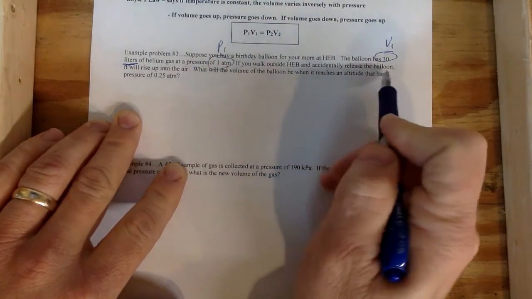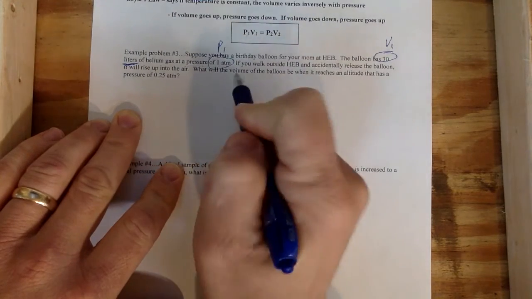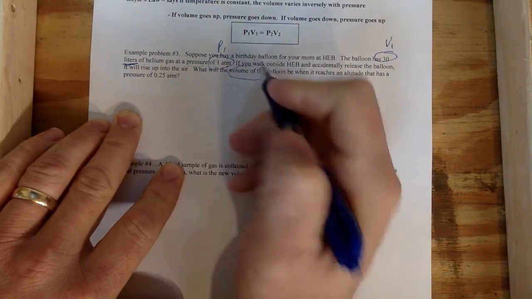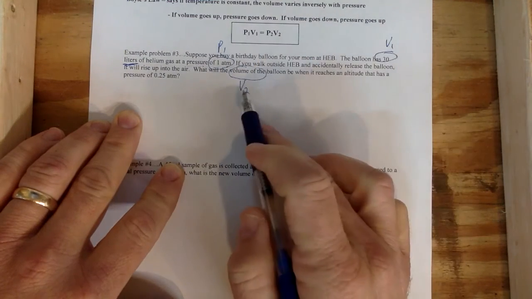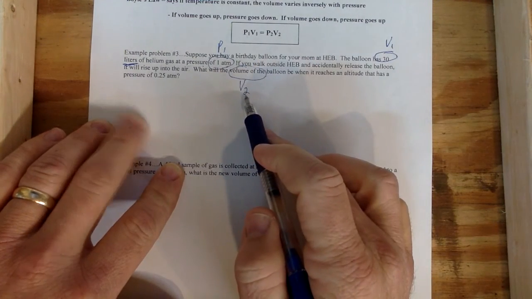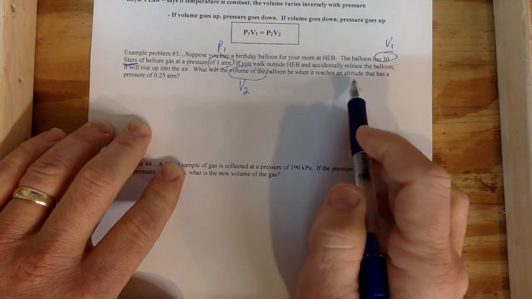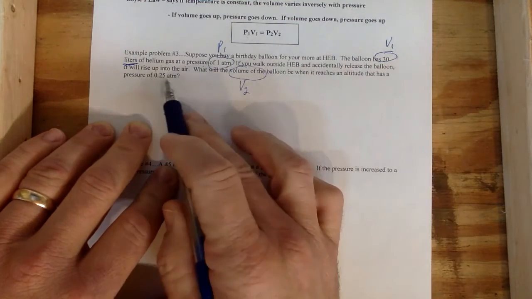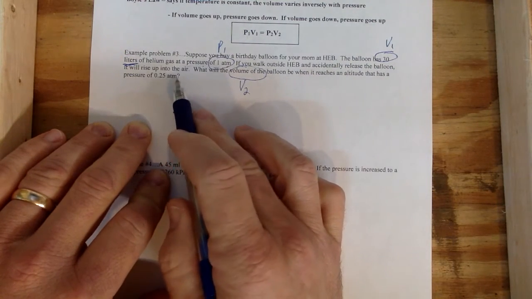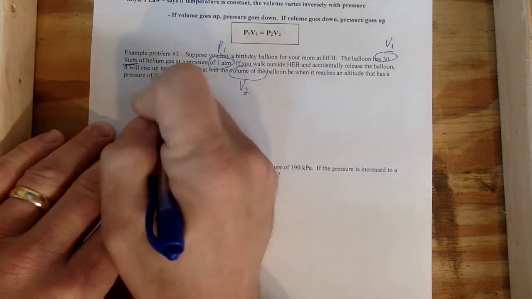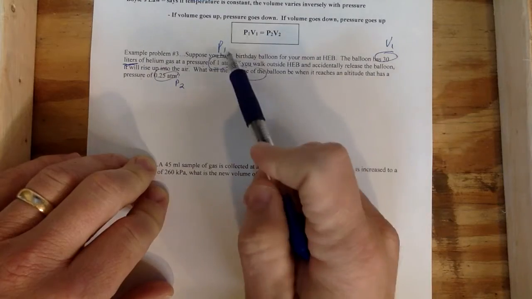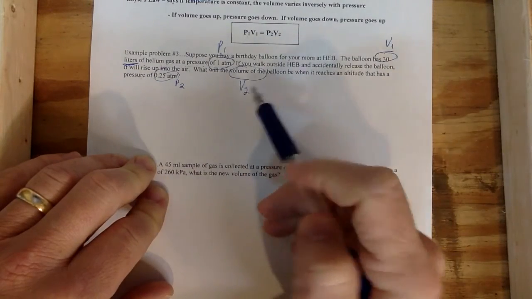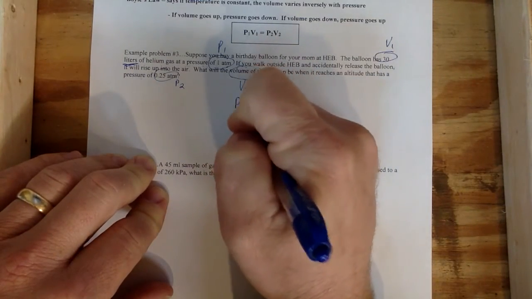You walk outside, let go of the balloon, and it goes in the air. What will the volume be? So they're asking us about V2 because we already had V1. When it reaches an altitude, that means height, when it reaches a height that has a pressure of 0.25 atm. Atm is a unit of pressure, so I know that is P2. So what variables do I have? All I have is pressure, volume, pressure, volume. Therefore, I have to use Boyle's law.